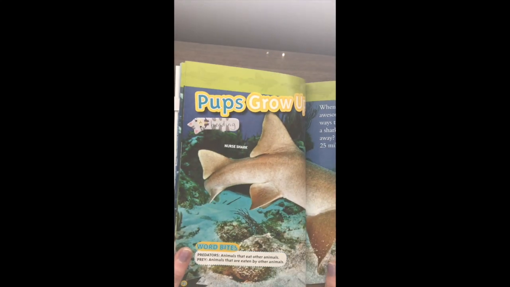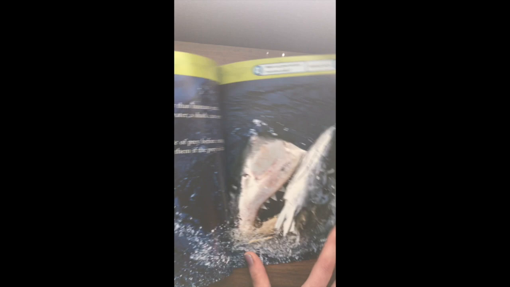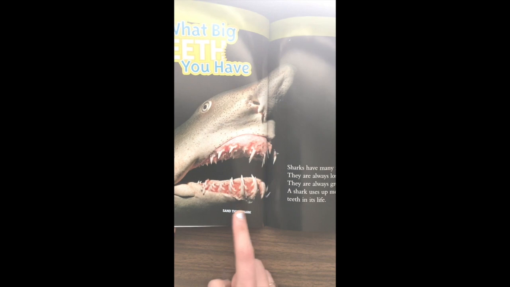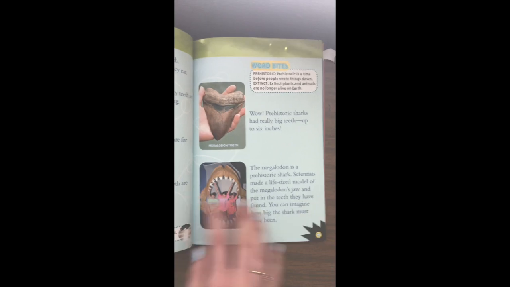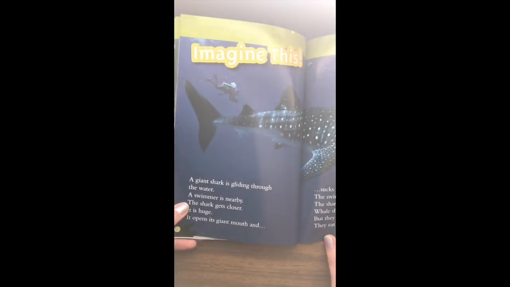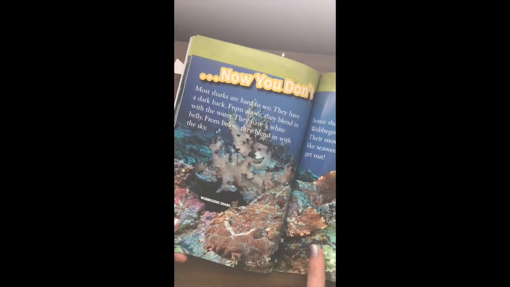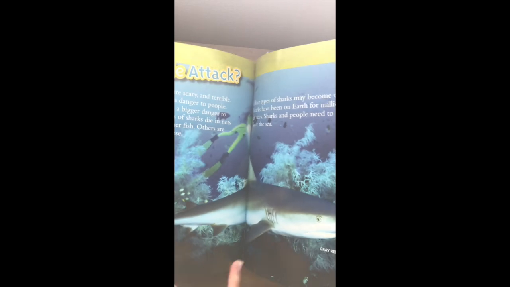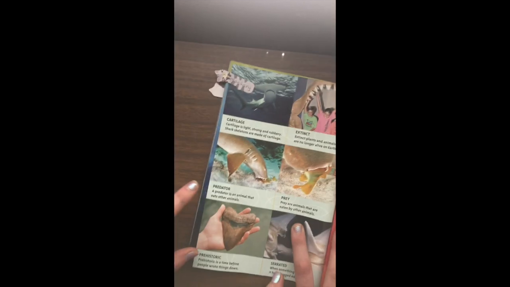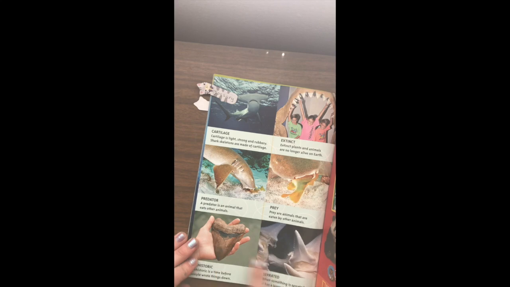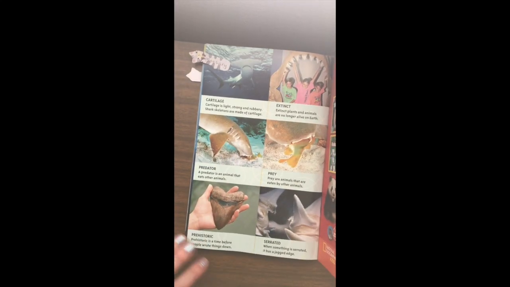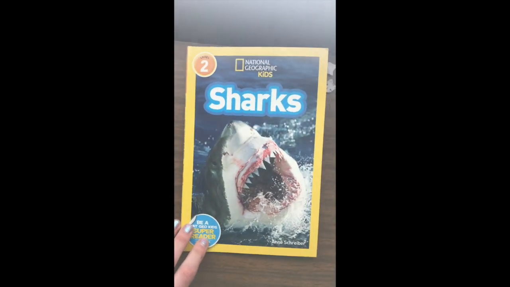Here's a heading that tells us what we're going to learn about on the page. It's another heading. Remember what that is? Where's another text feature? We have the glossary at the end that gives the words in the book that we might not know and gives the definitions.